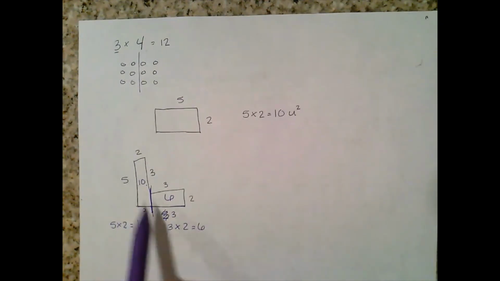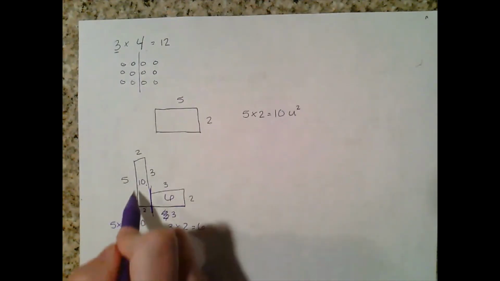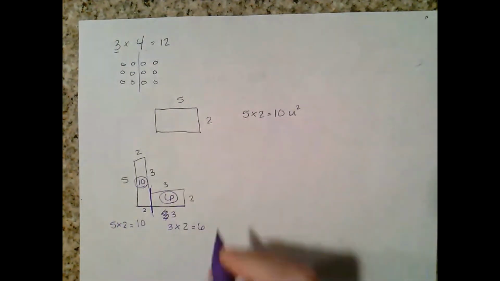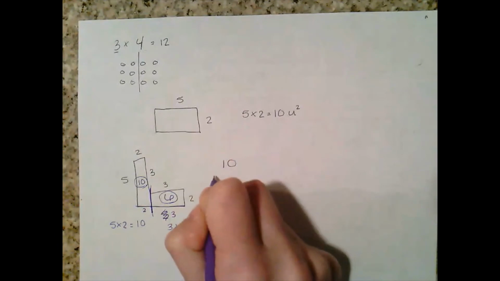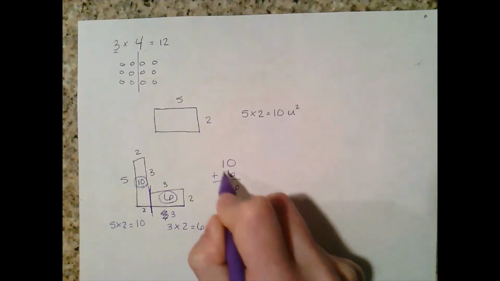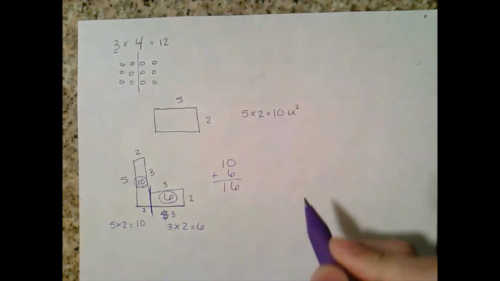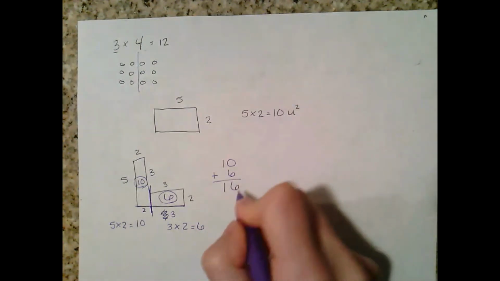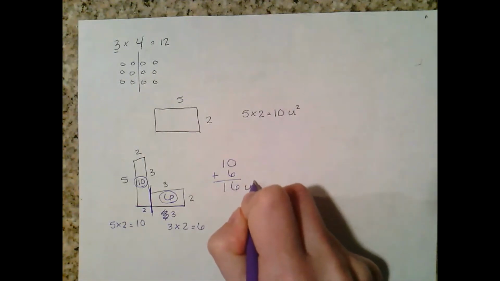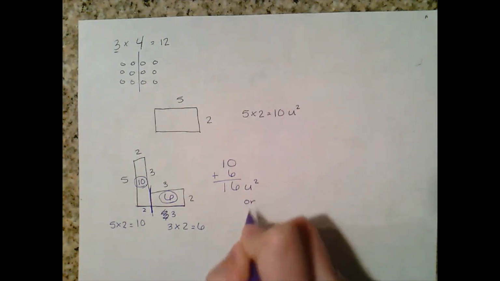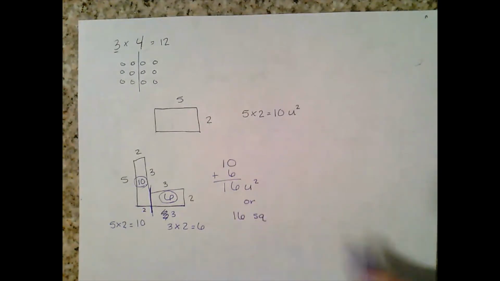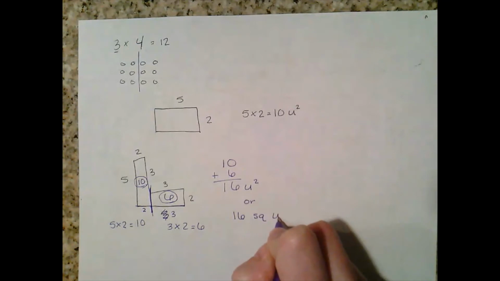Now to find the area of the whole thing, I'm going to take my area of this rectangle and the area of this rectangle, and I'm just going to add them up. 10 plus 6. 0 plus 6, 6, and then 1 plus nothing is 1. So my area is 16, and I don't know my units, so it would be units squared. Or you can do 16, we practice this too, SQ for square, and then units.